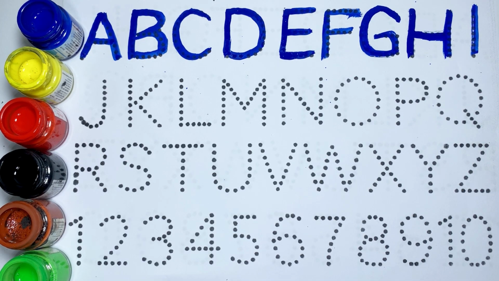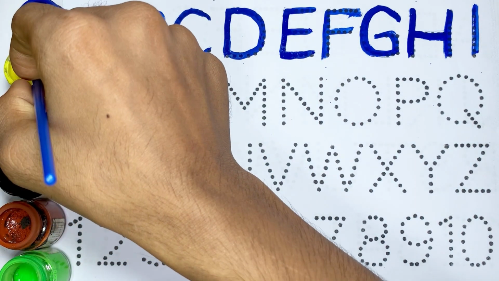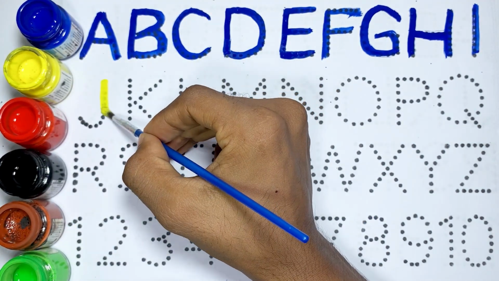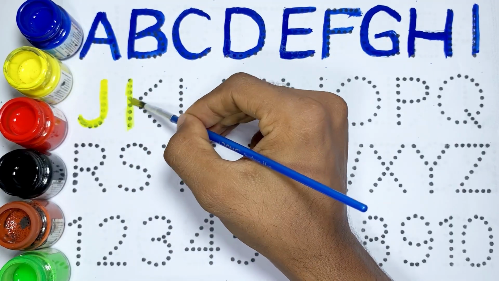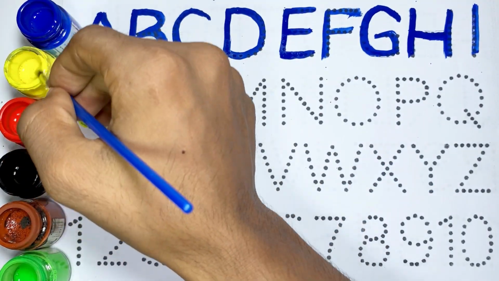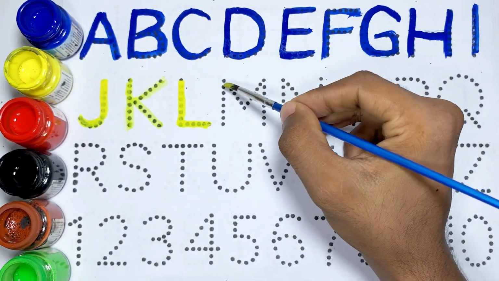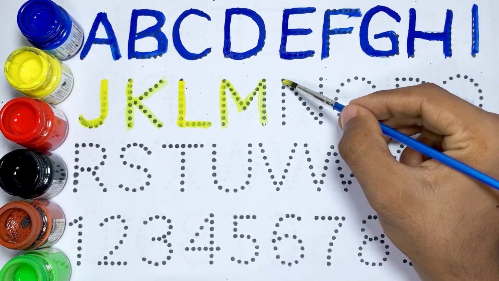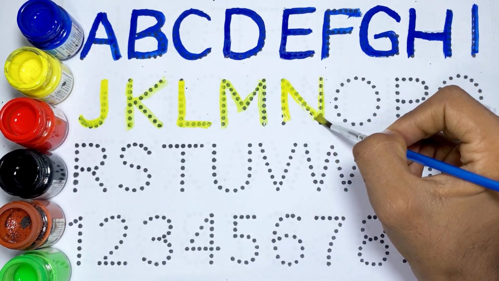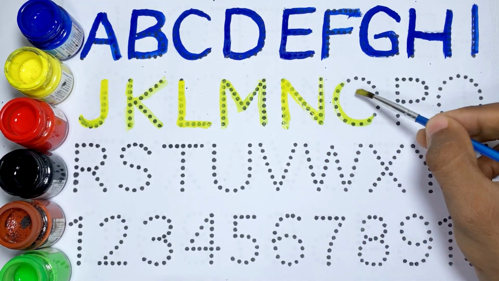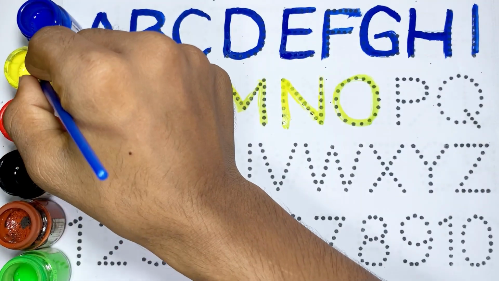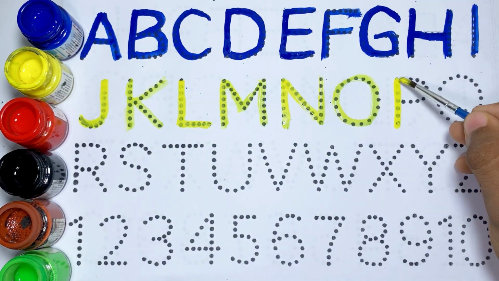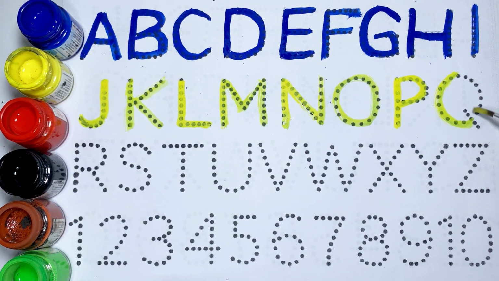Now you draw J and use yellow color. J for joker. K for king. L for lion. M for moon. And N for nose. O for octopus. P for parrot. Q for queen. Kids, now we draw R and use red color.